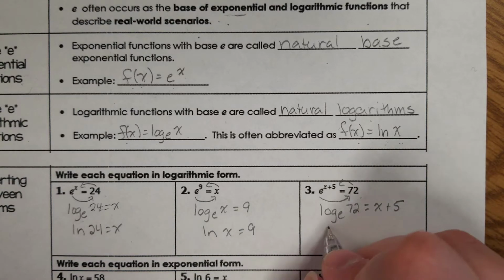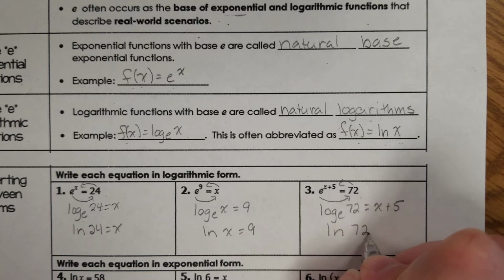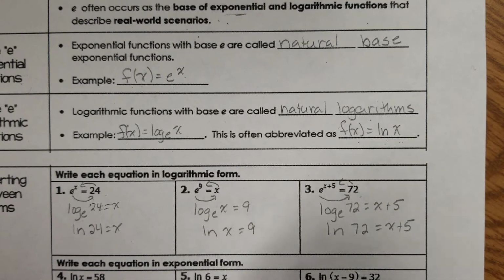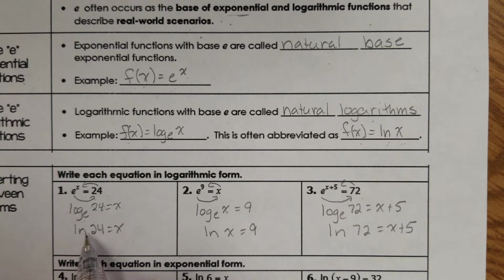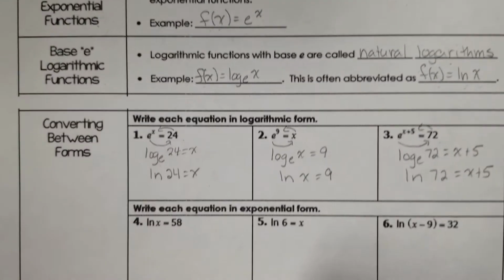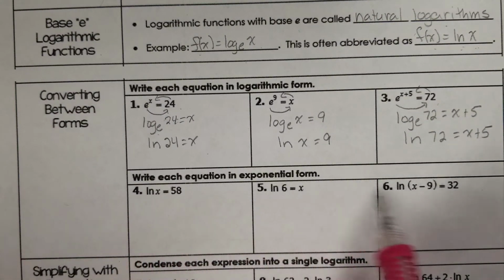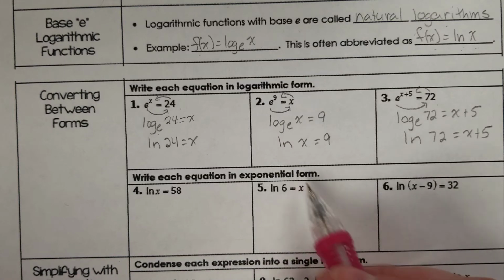And then change this, so it's natural log of 72 equals x plus 5. All right, and then when we get to the back, we'll talk about how you can solve these so that we solve for x.